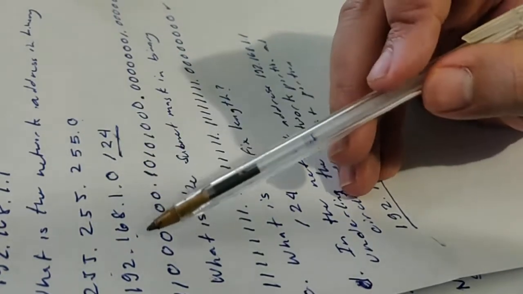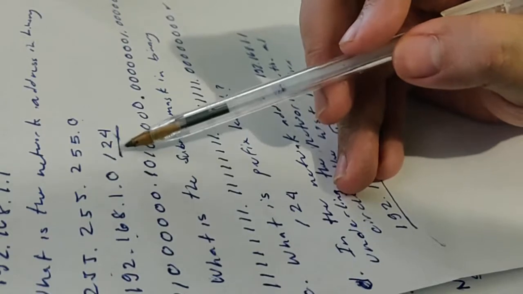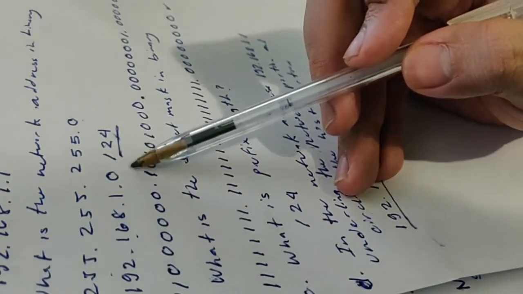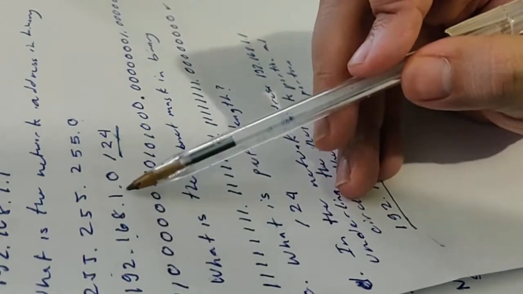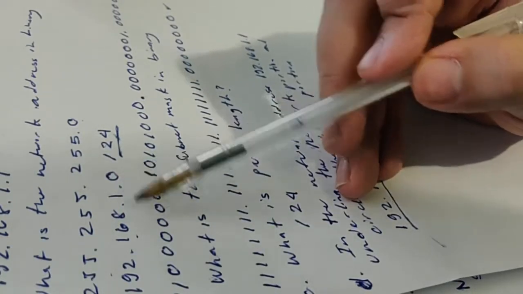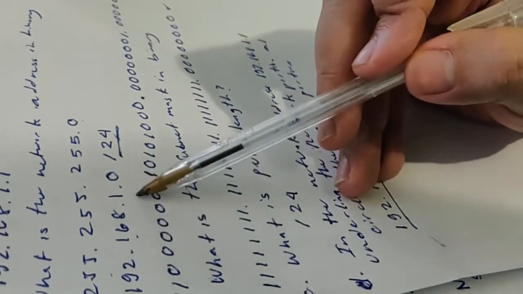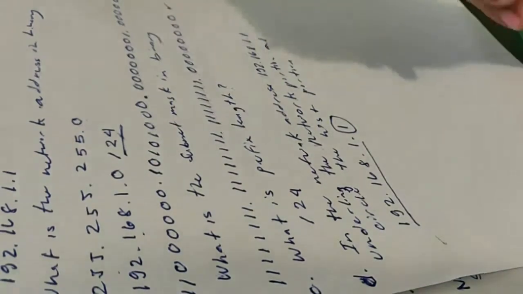So the usable hosts are from 192.168.1.1 to 192.168.1.254.